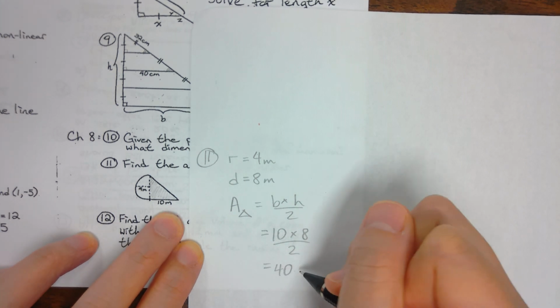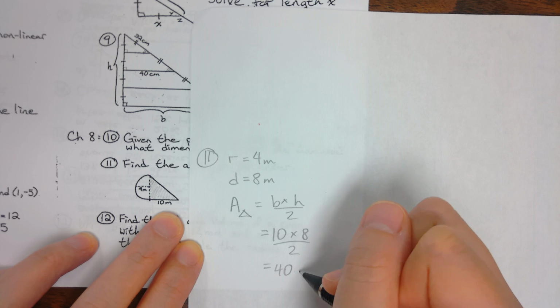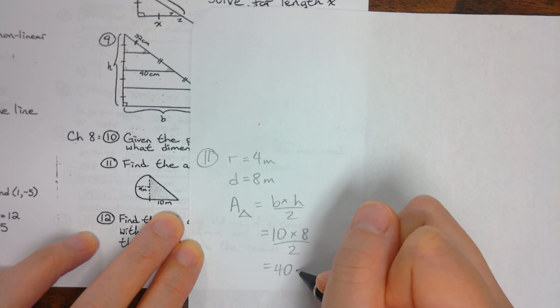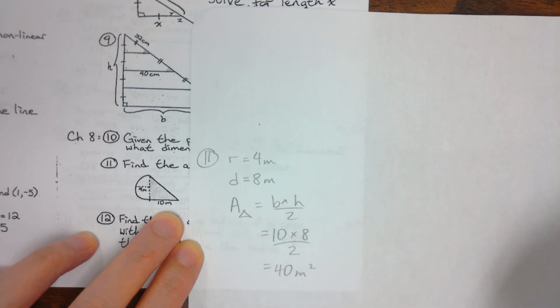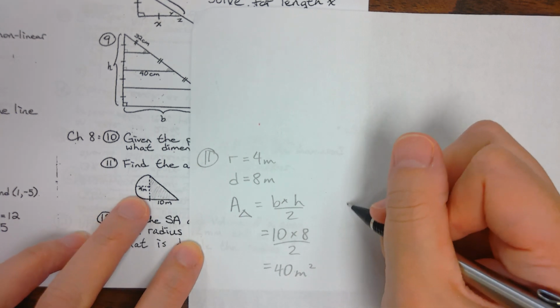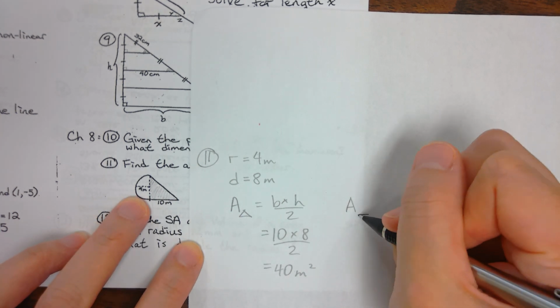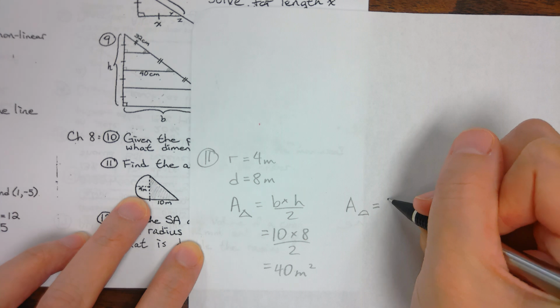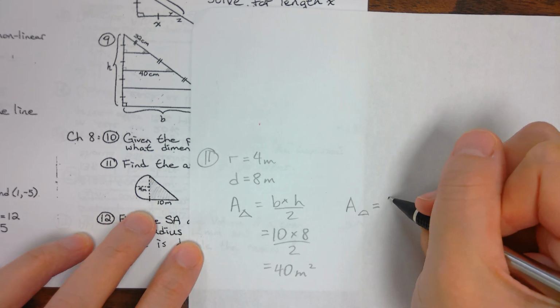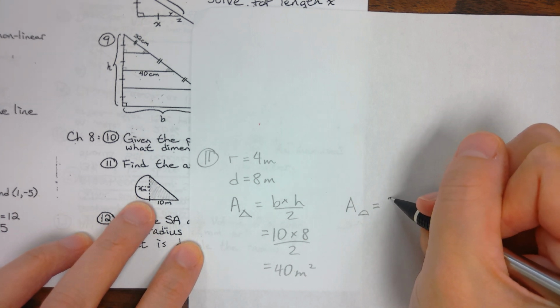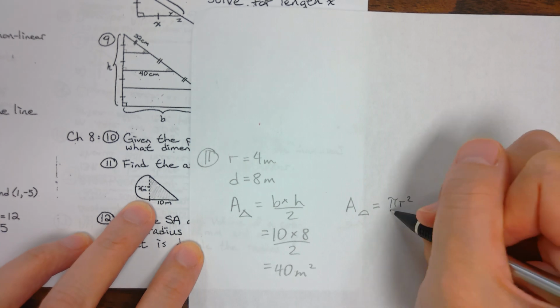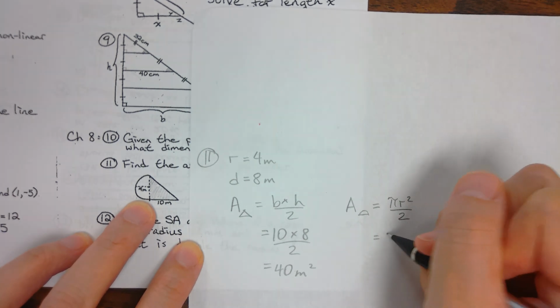What's my unit? Meters square. Okay. And then I have half a circle. What's the formula for a half circle? Armin? Pi r squared divided by 2. That took you a second there.